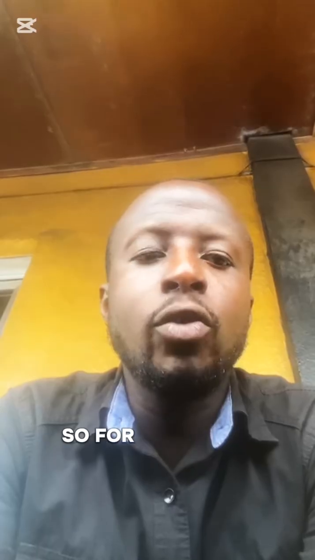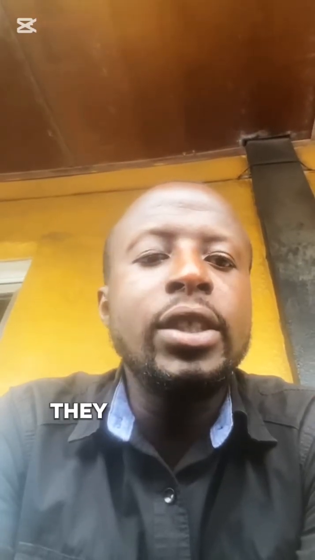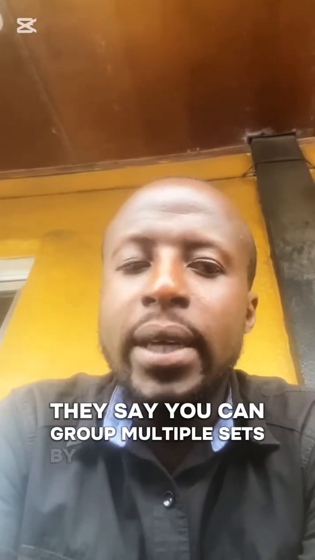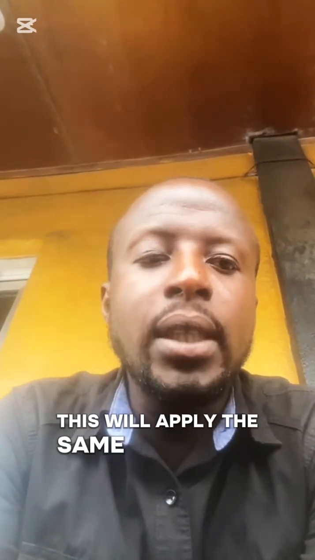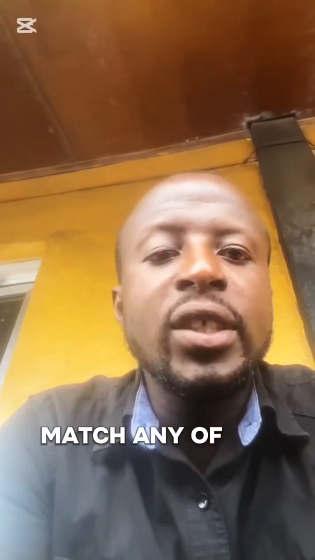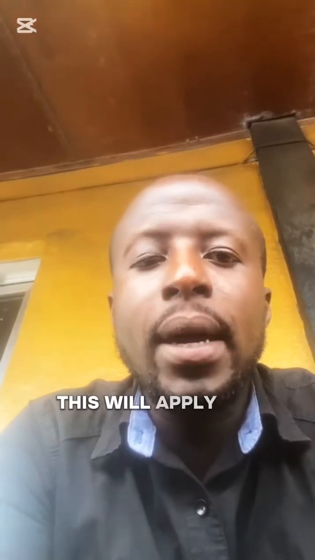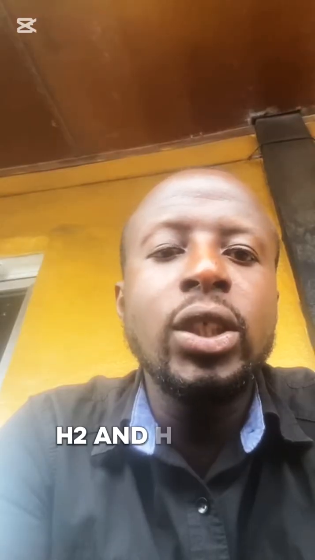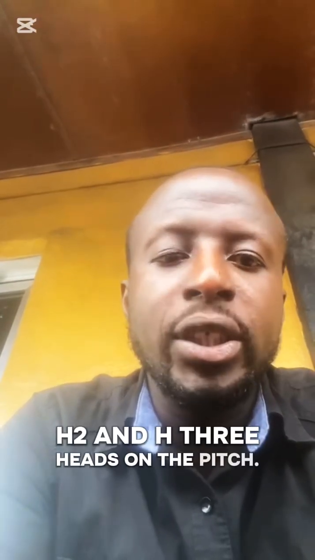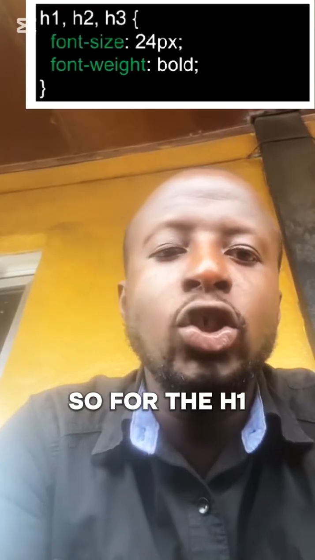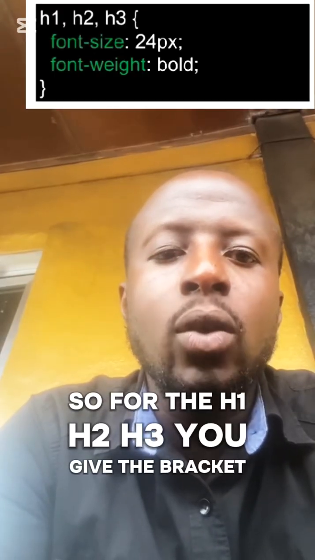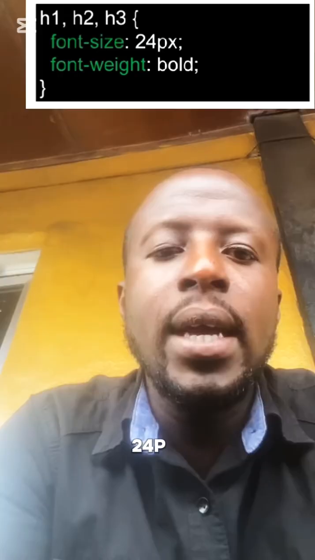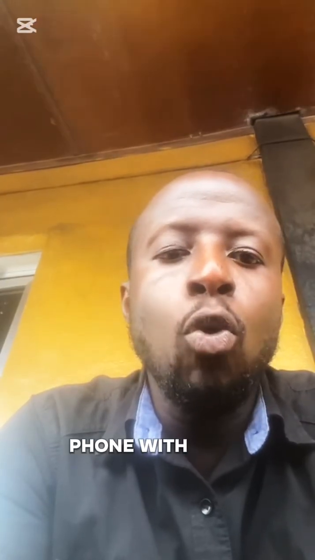So for the grouping selectors, you can group multiple selectors by separating them with commas. This will apply the same styles to all the elements that match any of the selectors. For example, this will apply the same font size and weight to all the H1, H2, and H3 headings on the page. So for the H1, H2, H3, we give the bracket open, font size 24px, font weight bold.